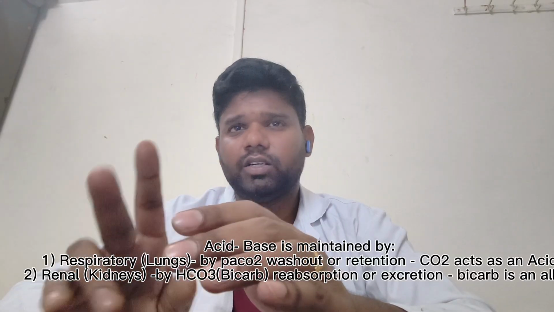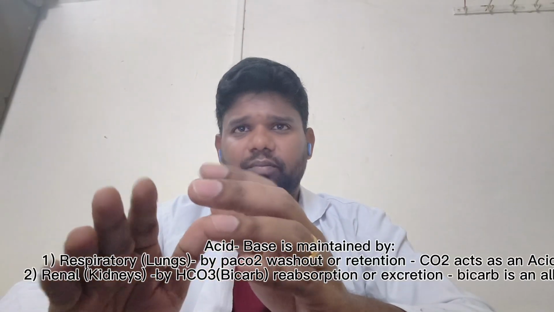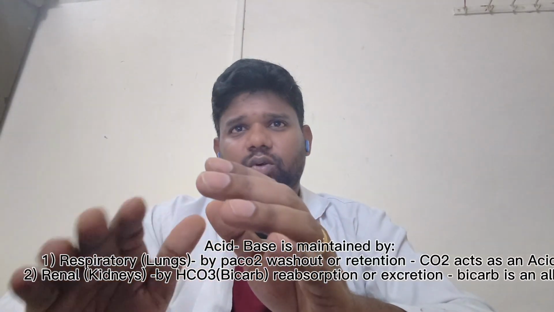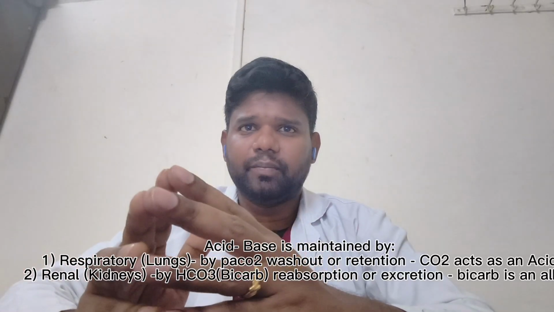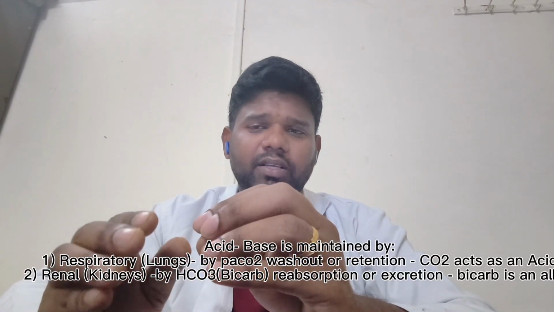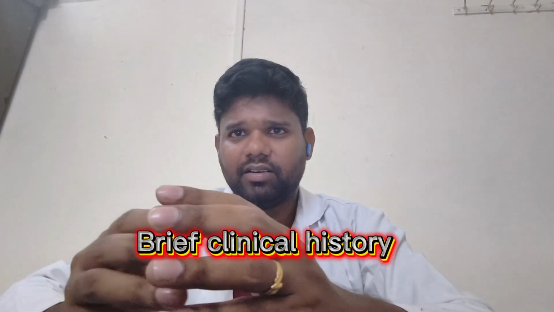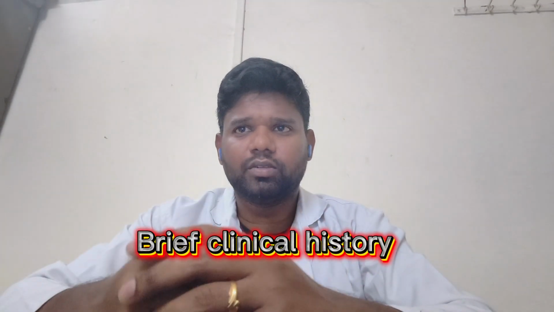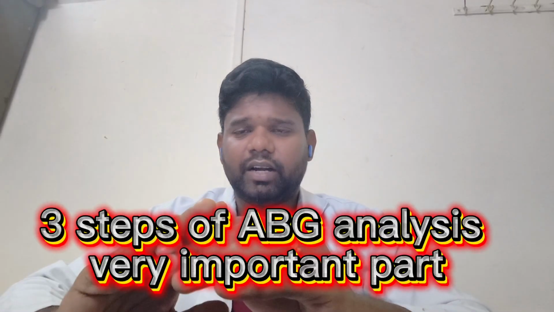The acid and base in our body is maintained by 2 systems. One is respiratory, which is the lungs. The second one is renal, that is the kidney. Now when you get the ABG in front of you, before reading the ABG, always try to have a brief clinical history of the patient, which might give some clue about the primary pathology, the primary disorder. Now coming to the important part of this session, those 3 essential steps of interpreting the ABG.